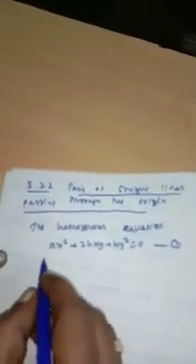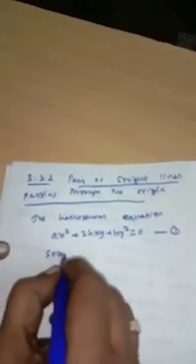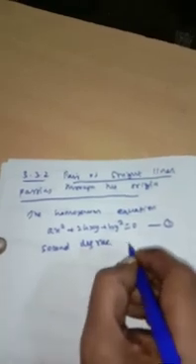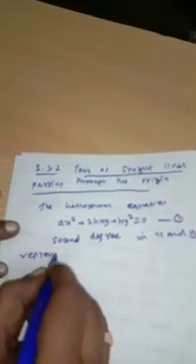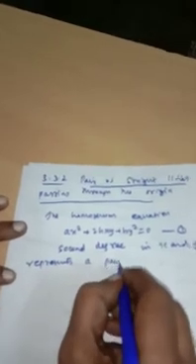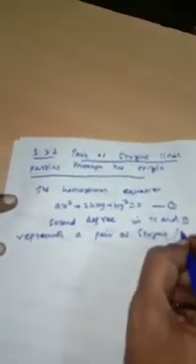This is a second degree equation in x and y, and represents a pair of straight lines passing through the origin.